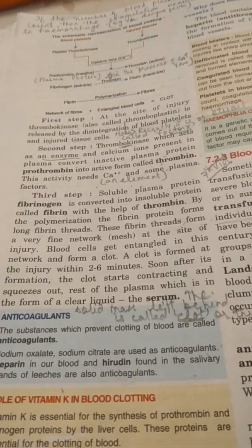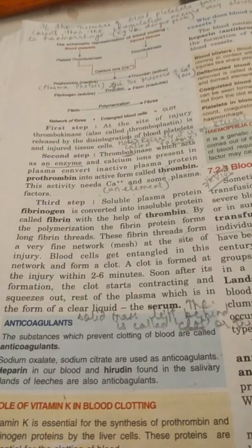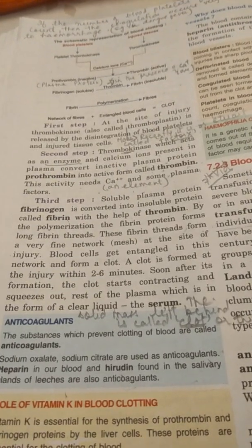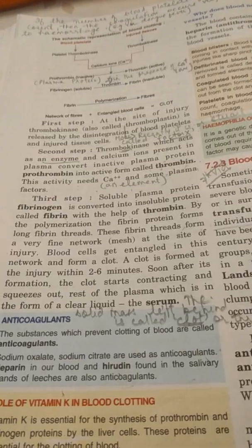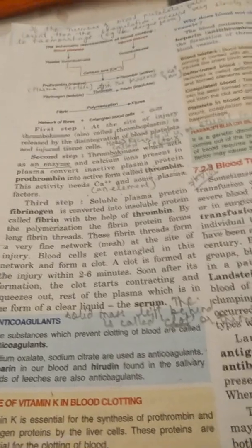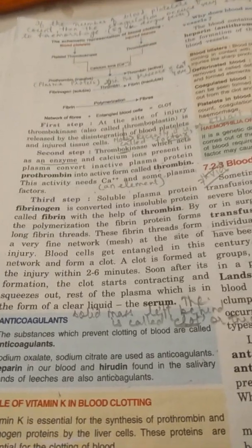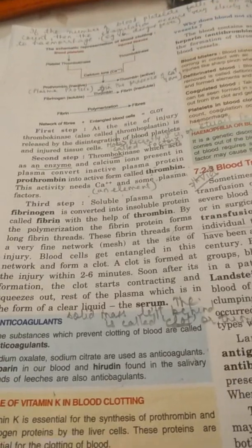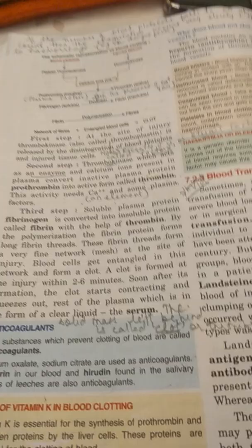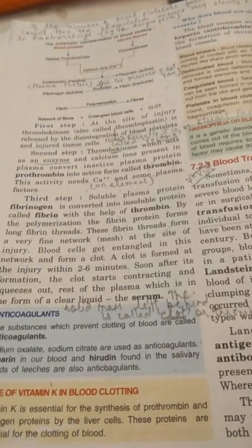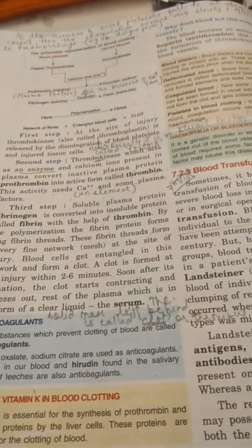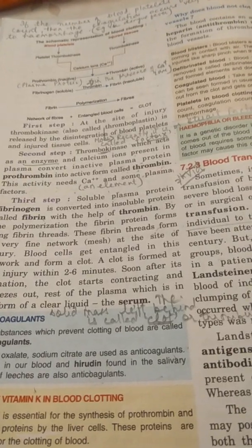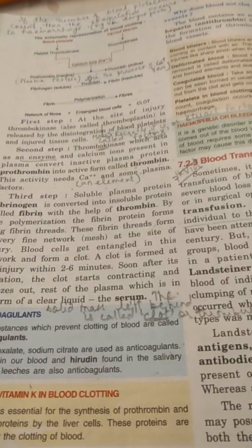Third step, the thrombin formed in the second step will now be responsible to convert a soluble protein present in the blood plasma, which is dissolved in blood plasma, called fibrinogen. This thrombin will change that soluble fibrinogen into insoluble fibrin. These fibrins are insoluble, very fine threads.